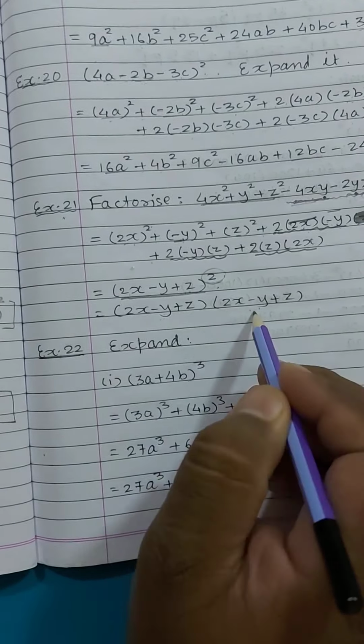Okay, example number 22, based on the next identity, that is a plus b whole cube. A plus b whole cube is equal to a cube plus b cube plus 3ab into a plus b. This is the next identity, right? So this question is based on that.